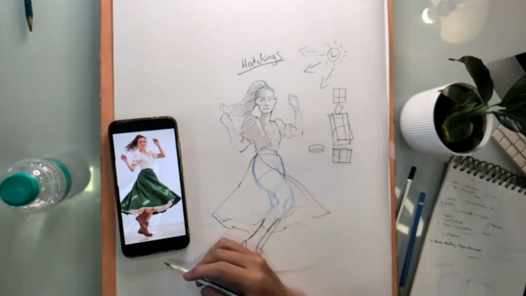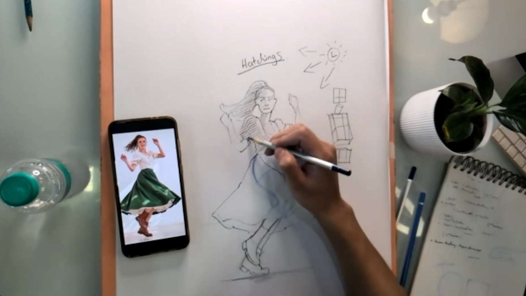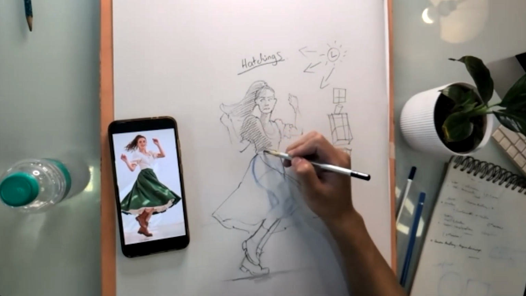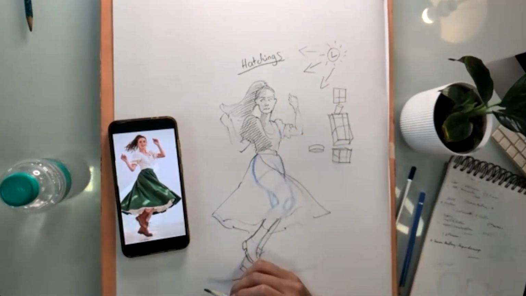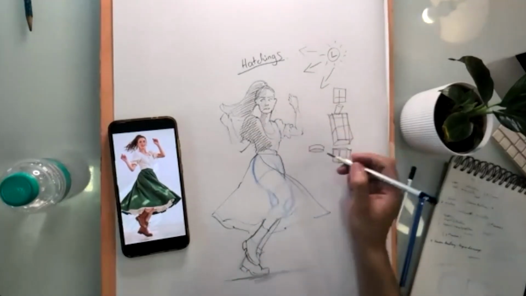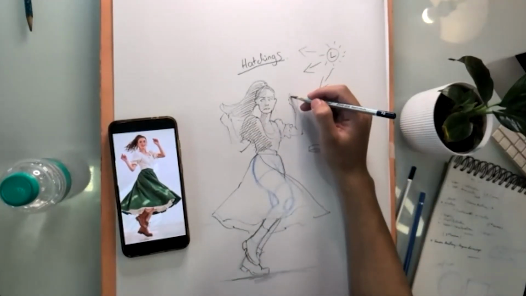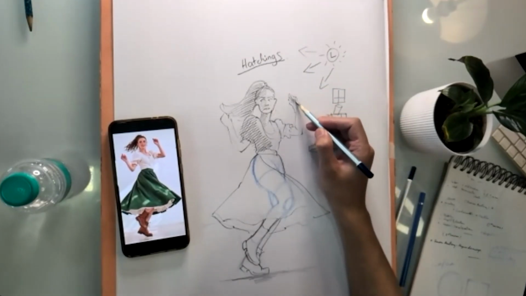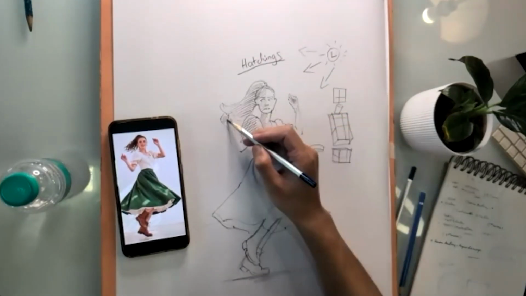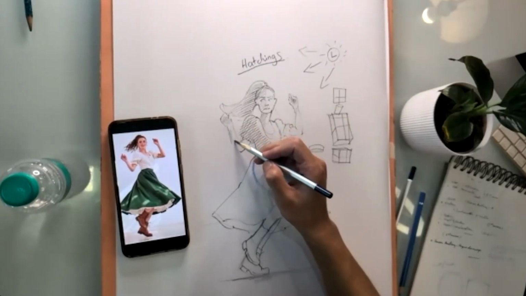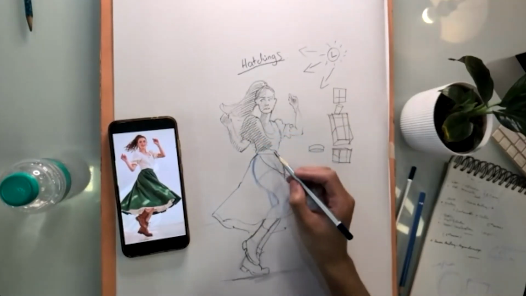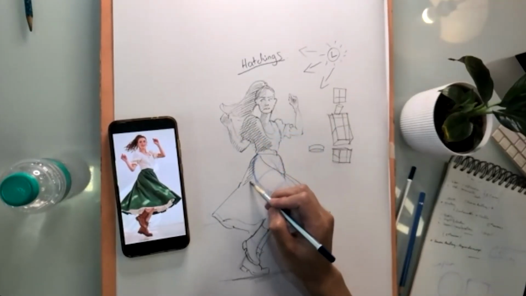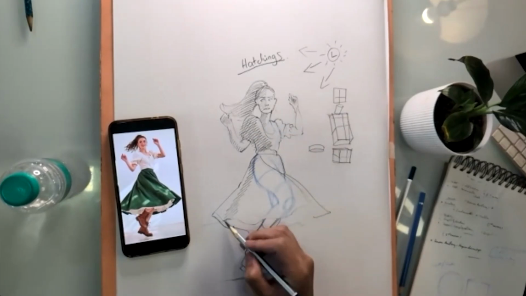You can do it from this angle. You can make a cross line to it. Be straight.